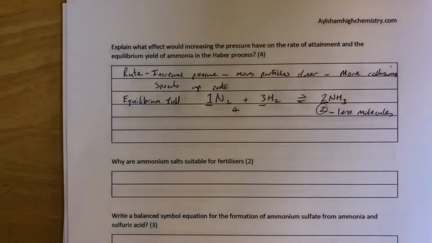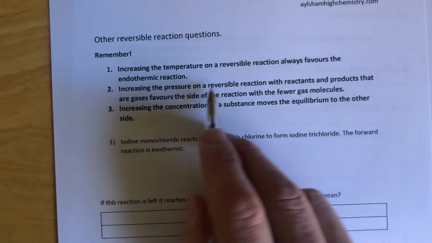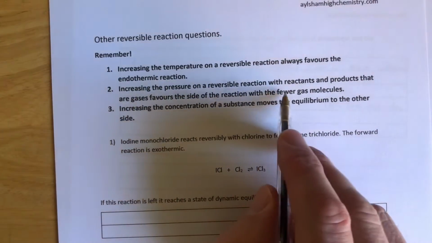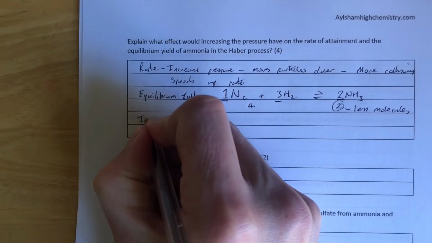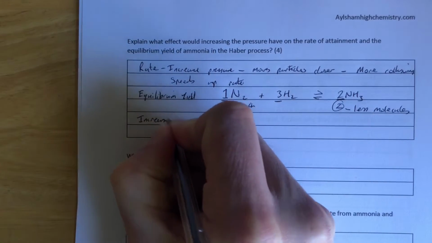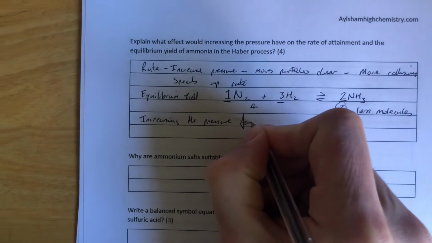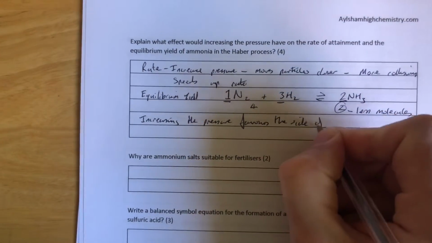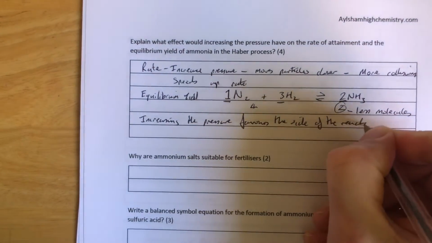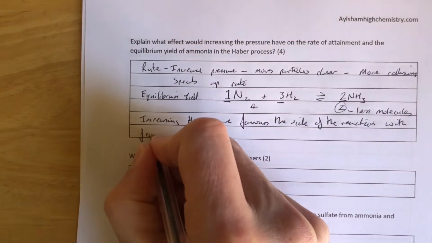So increasing the pressure, bring us back, increasing the pressure favours the side of the reaction with the fewer molecules. Okay, so that's what we need to write here now. So we write that rule out. Increasing the pressure favours the side of the reaction with fewer molecules.